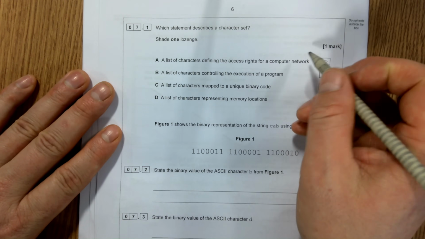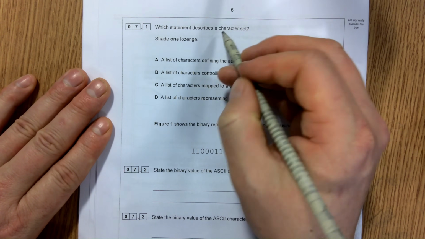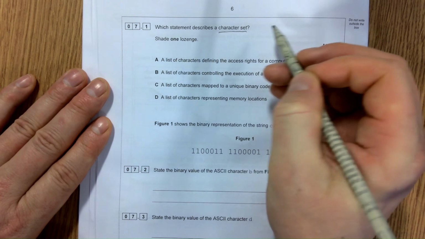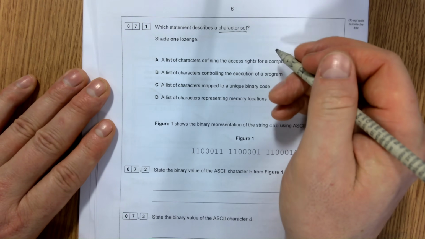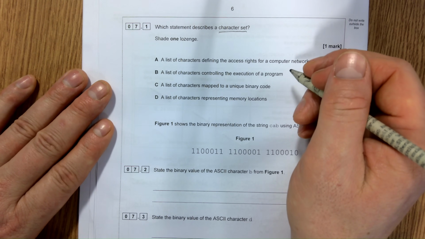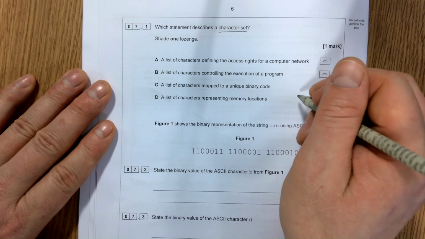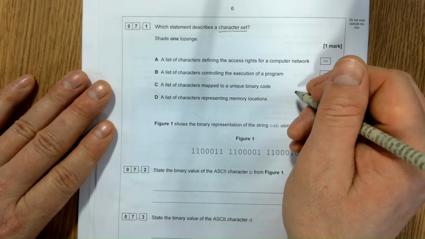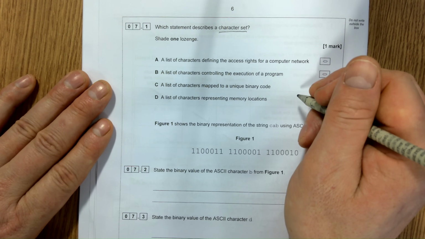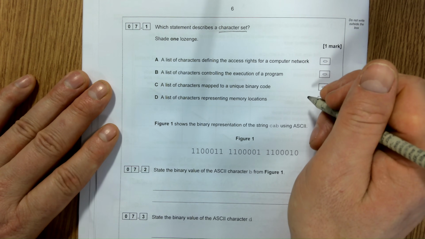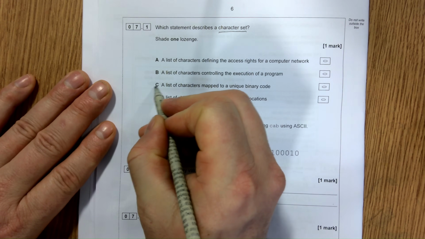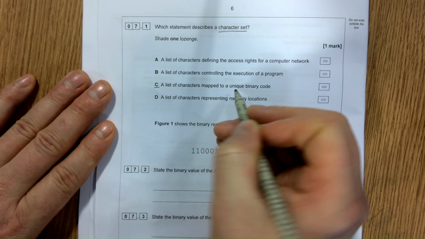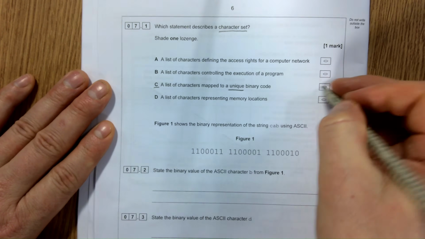Question 7.1. Which statement describes a character set? A character set is just a bunch of keys on a keyboard that get translated into a unique binary code. Every key on the keyboard has got its own unique binary code, and this is where the ASCII character set derives from. So the answer is C, a list of characters mapped to a unique binary code.